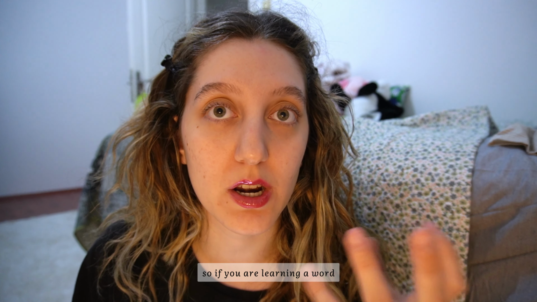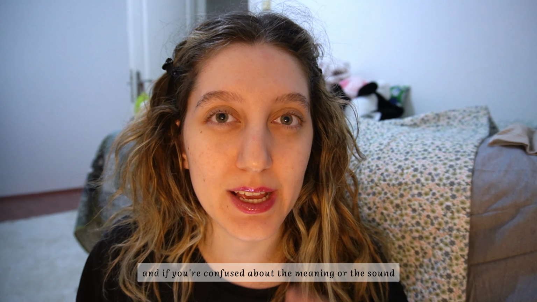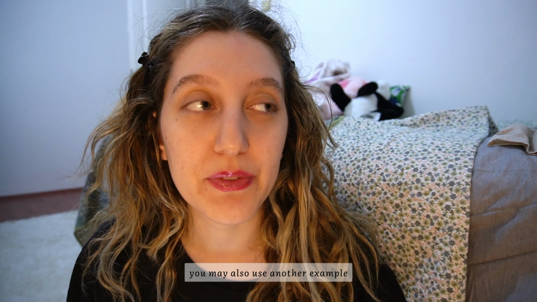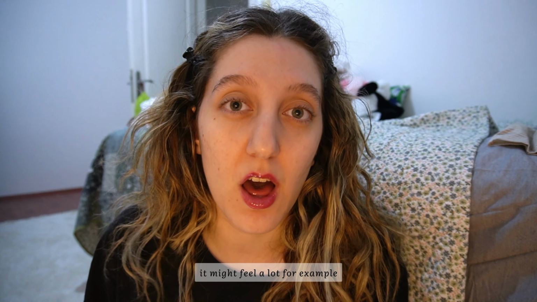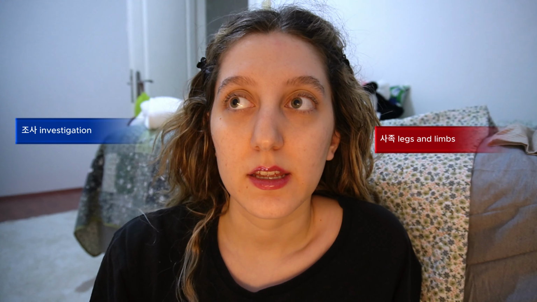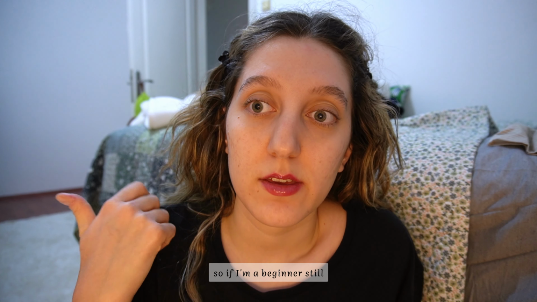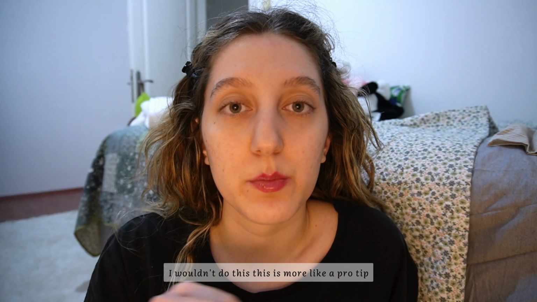So if you are learning a word and if you're confused about the meaning or the sound, you might also use another example. But if you're still a beginner in that language, it might feel like a lot. For example, in Korean, there's a word chosa. And for example, if there's a word sajo, then I might feel confused. So if I'm a beginner still, I wouldn't do this. This is more like a pro tip.